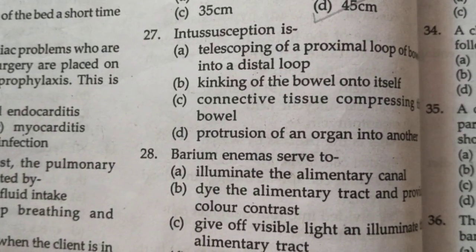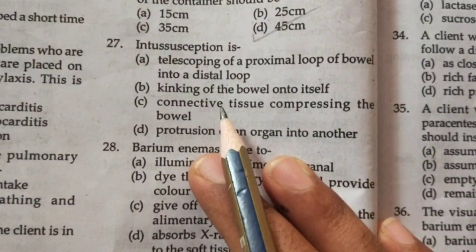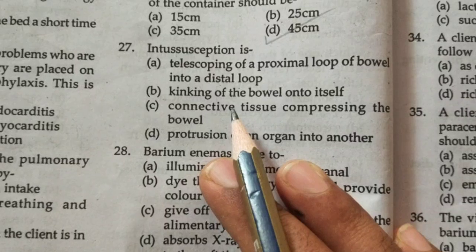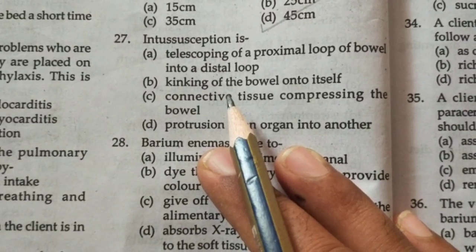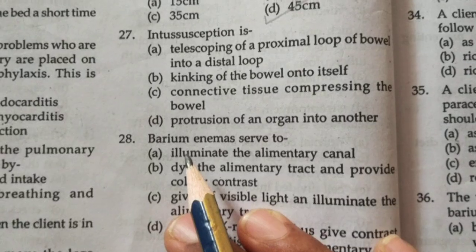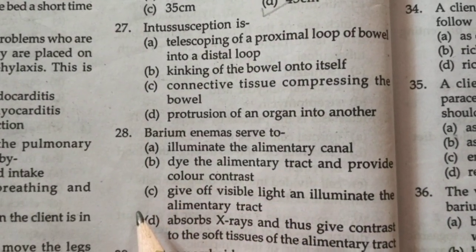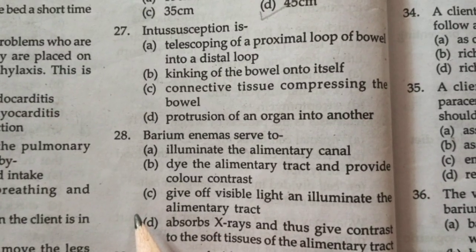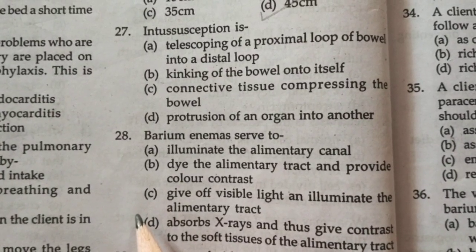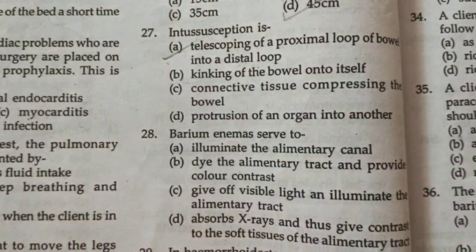Intussusception is option A, telescoping of a proximal loop of bowel into a distal loop. Option B, kinking of the bowel onto itself. Option C, connective tissue compressing the bowel. Option D, protrusion of an organ into another. Option A is the right answer: telescoping of a proximal loop of bowel into a distal loop.